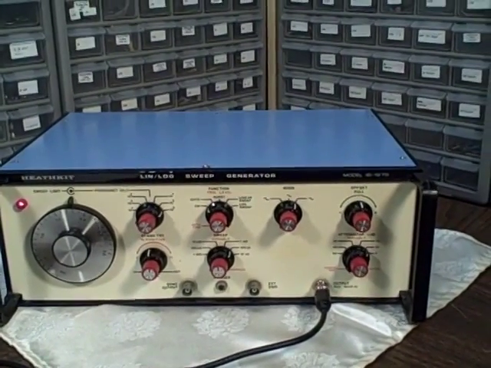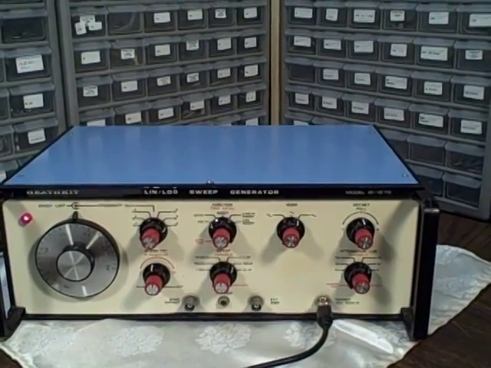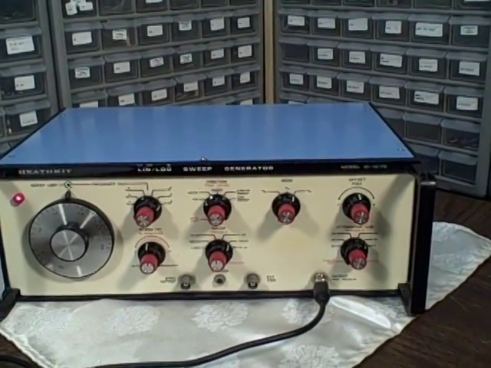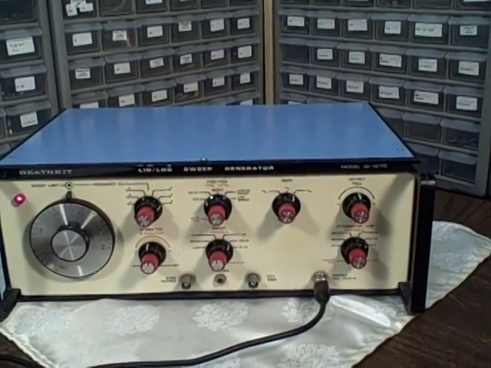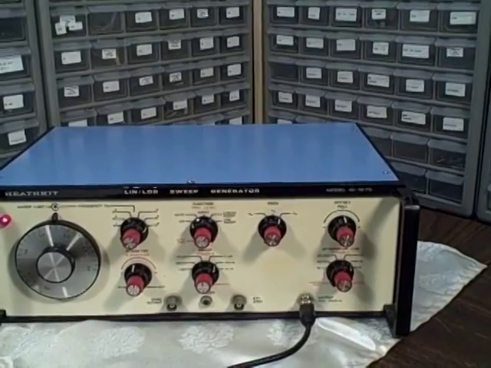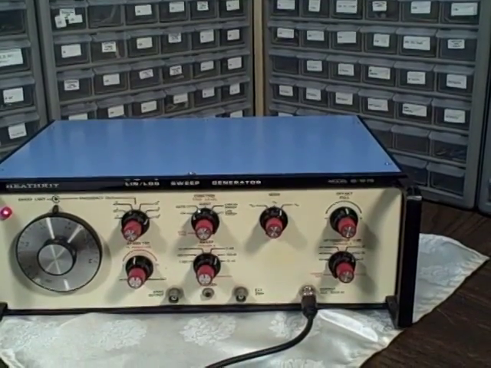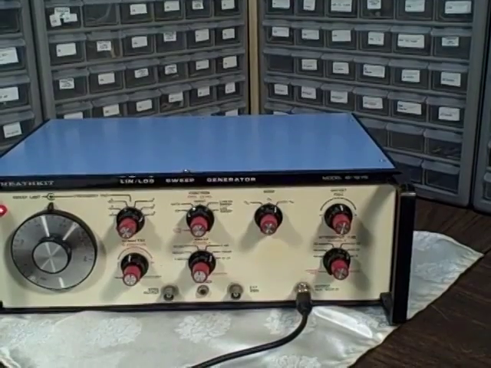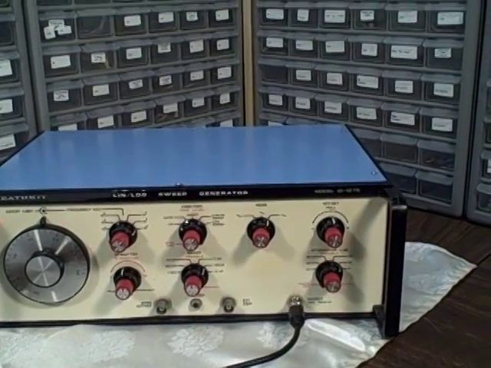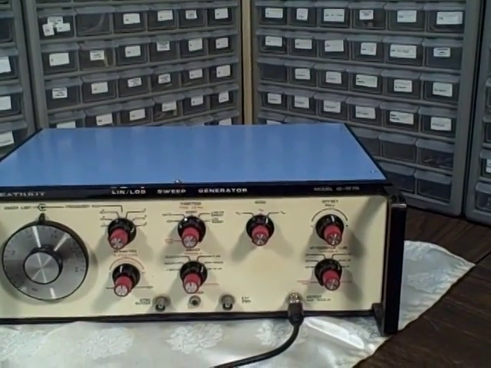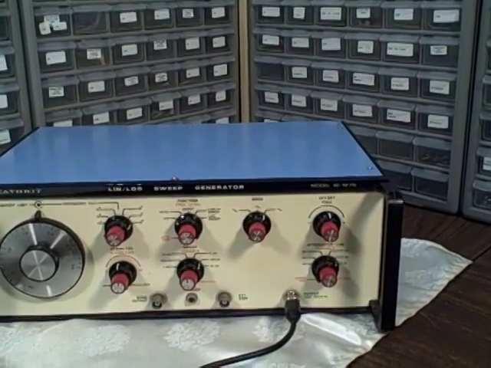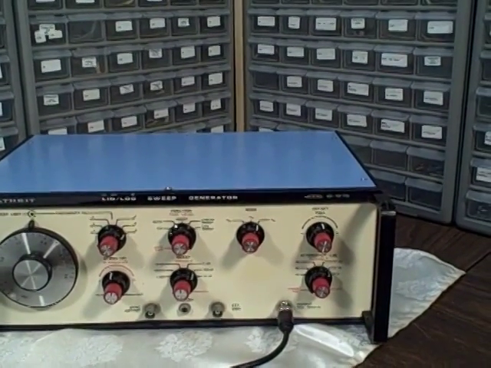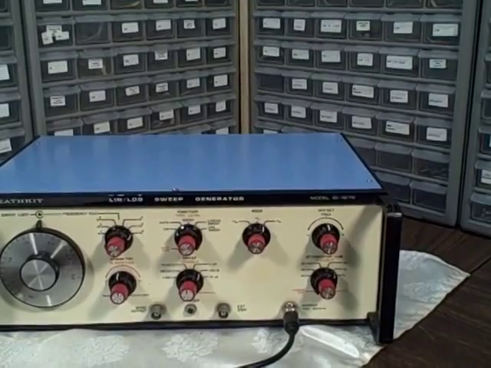The unit provides signals from 3 Hertz up to about 3 megahertz, and it'll provide that in 6 ranges. So you can dial in whatever frequency you'd like to have it. It's an audio generator on up to the low RF stages. It also provides a number of other functions.